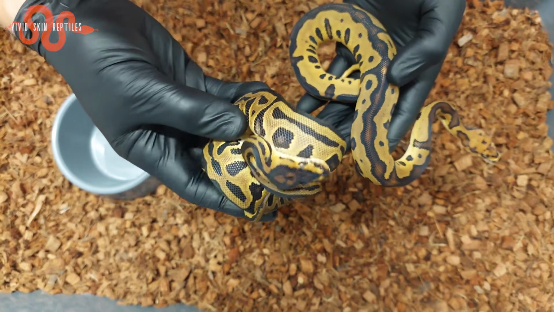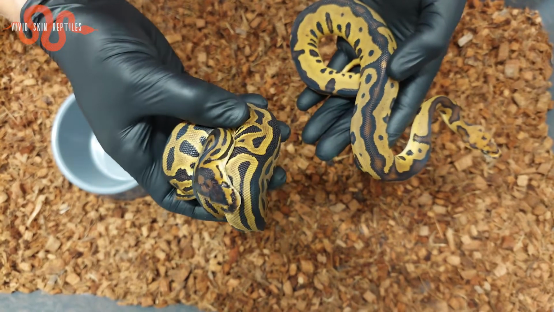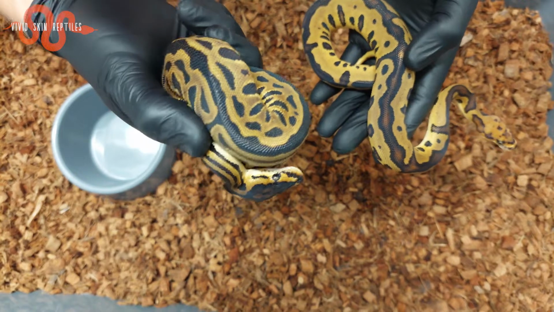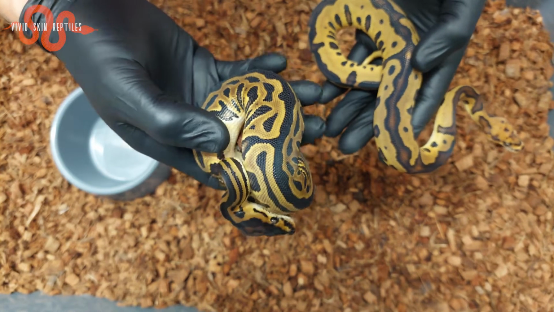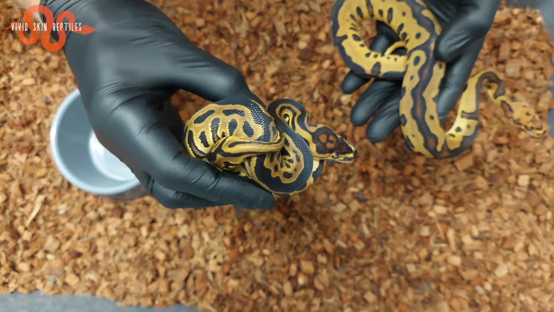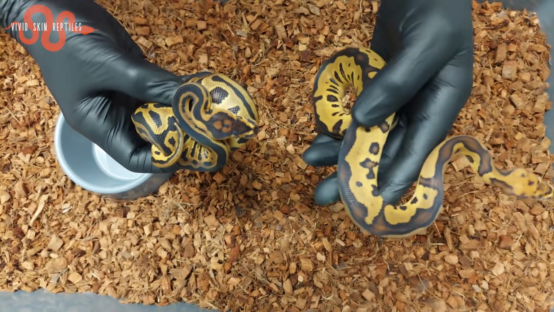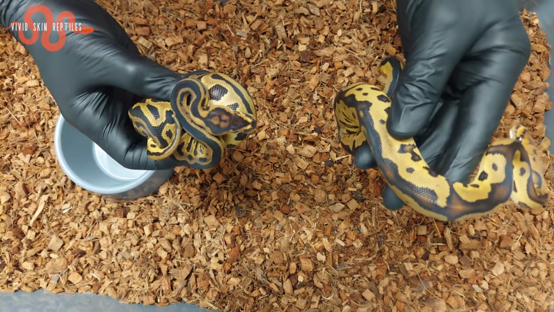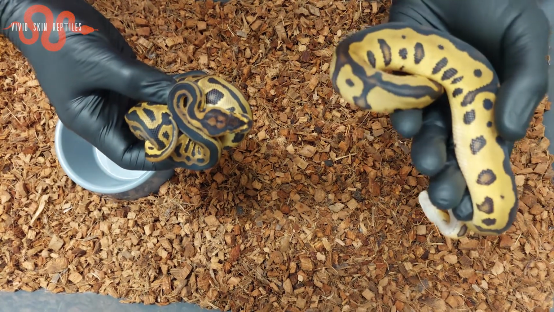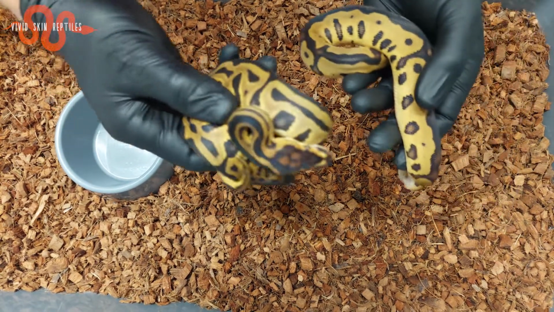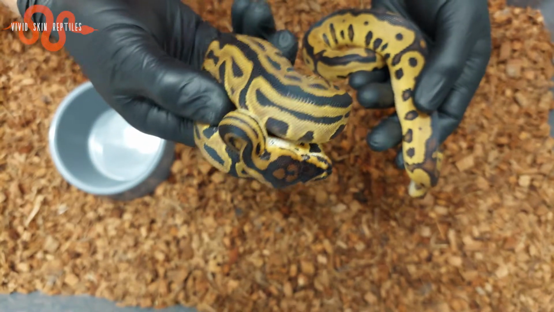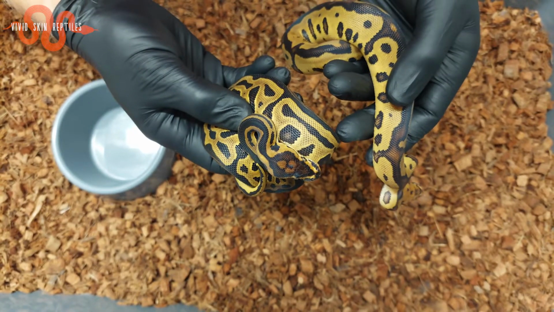This is the advantage of using cryptics in your clown projects. You hatch something very, very different. This is an absolutely amazing snake, and so is this, and they're sisters.